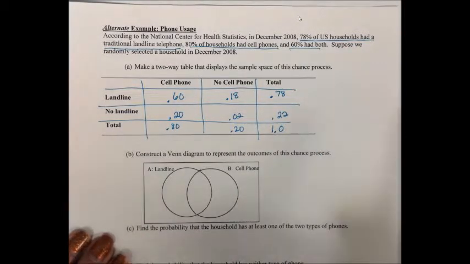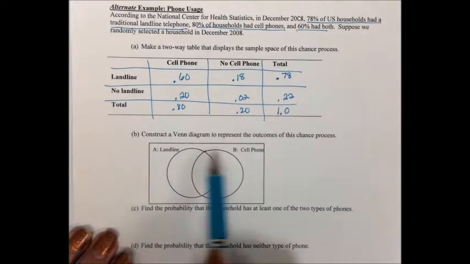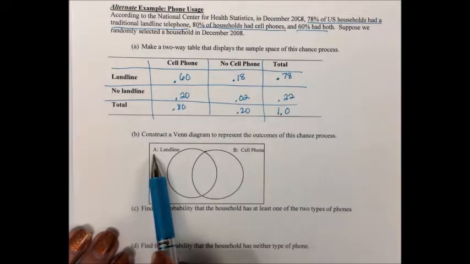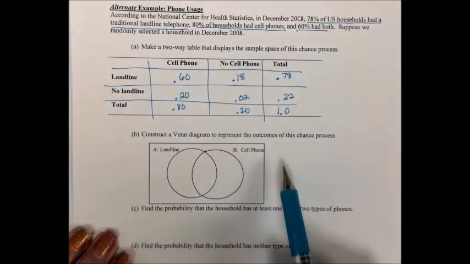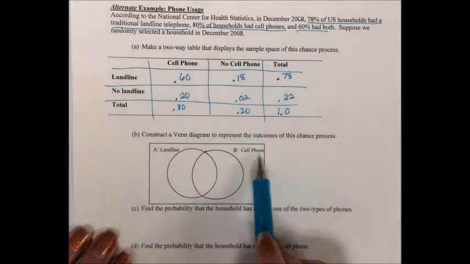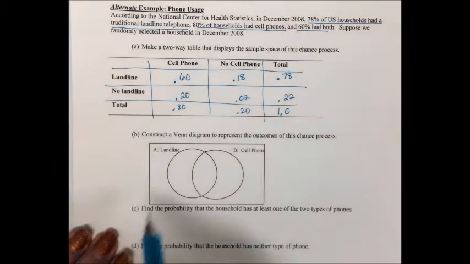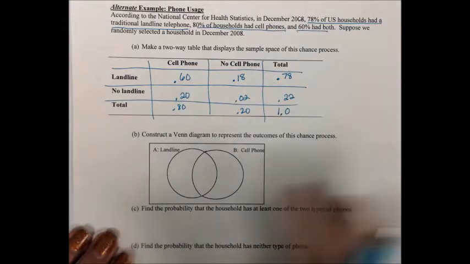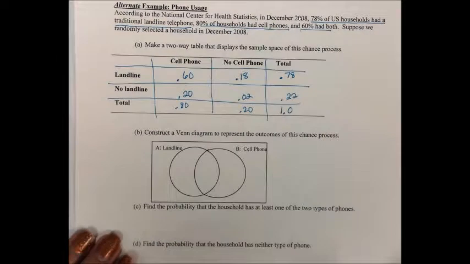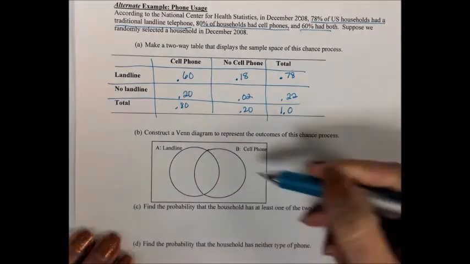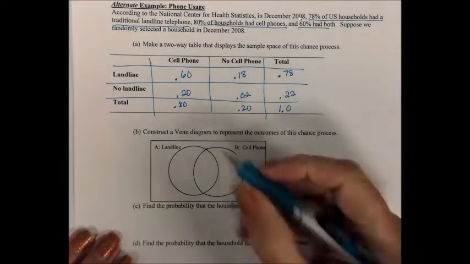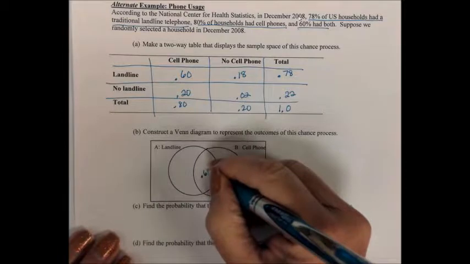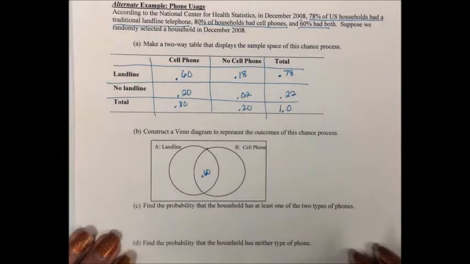Now a Venn diagram, and here's what we're talking about with the events being capital letters. So I can call this circle A, those are landline, and B is cell phone. So if I assign them, then later on I can just say the probability of A and I don't have to write out all the words every time. So if I were doing a Venn diagram for this same problem, I always start with the intersection. So I would have started with 60% have both.